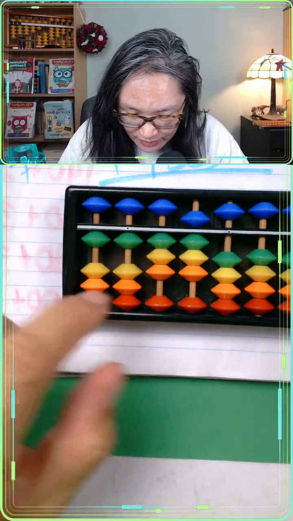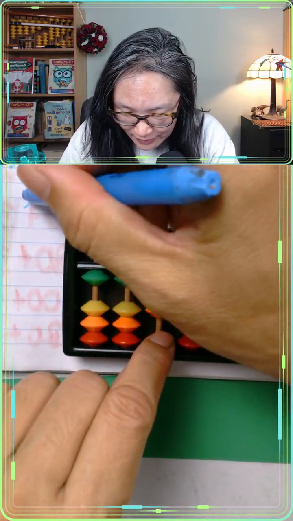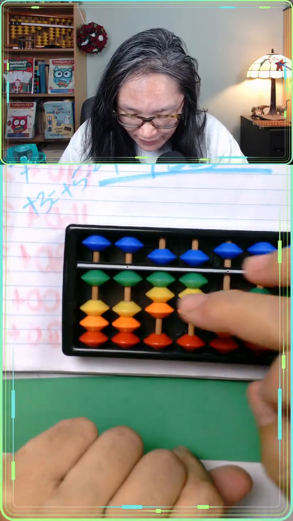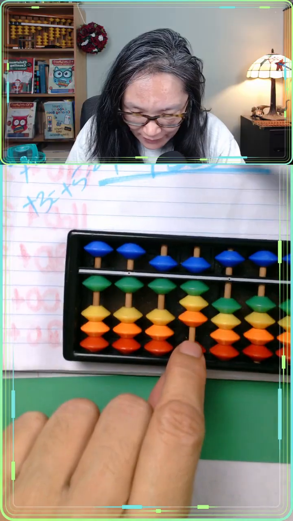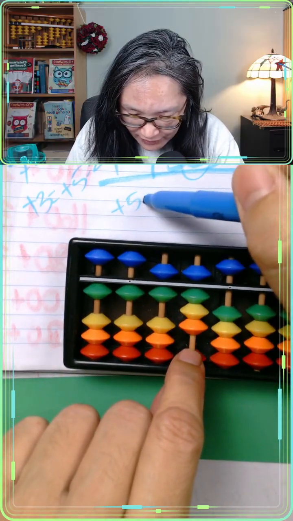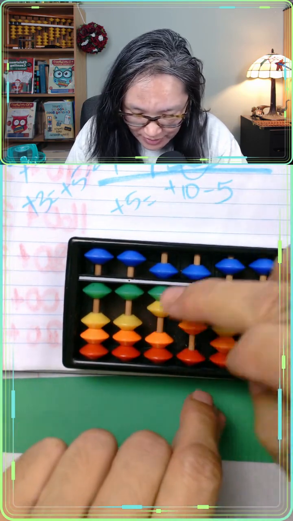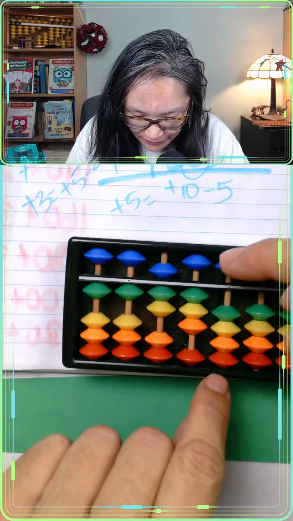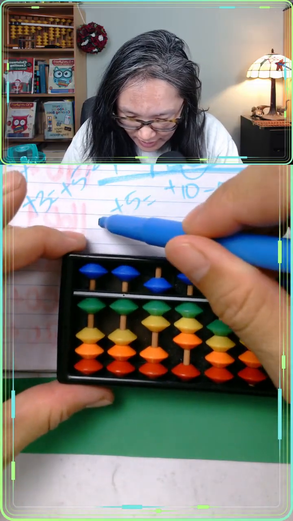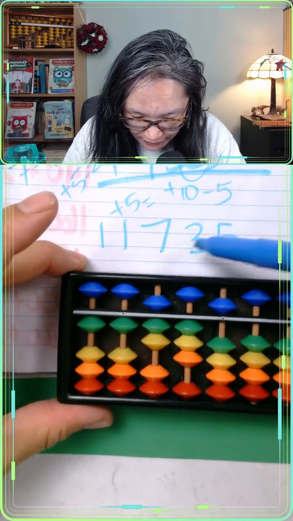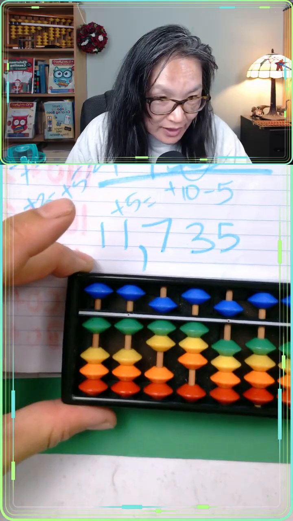Plus the 10 minus 3, add the 3. Plus the 3 is equal to plus the 5 minus the 2. Plus the 5 minus the 2. We're going to add the 5 right here. Plus the 5 is equal to what? Plus the 10 minus the 5. Plus the 10 minus the 5. And then add the 5. Oh my goodness. So the answer is 11,735. Panda.